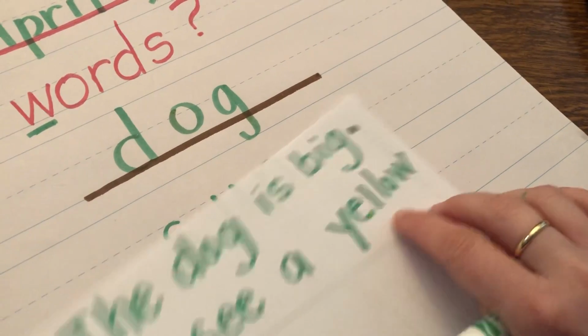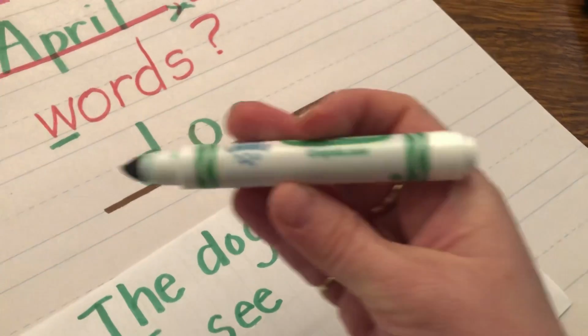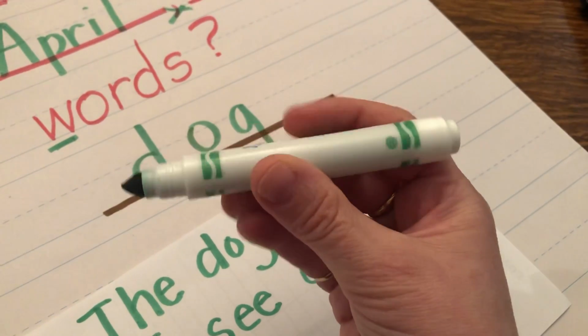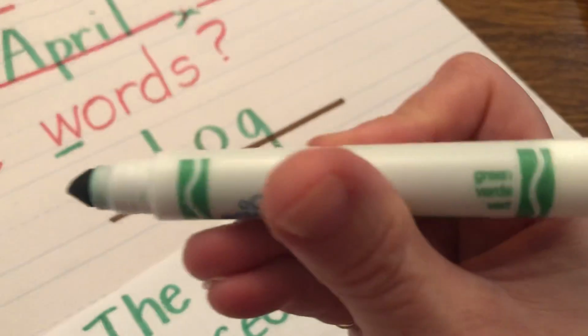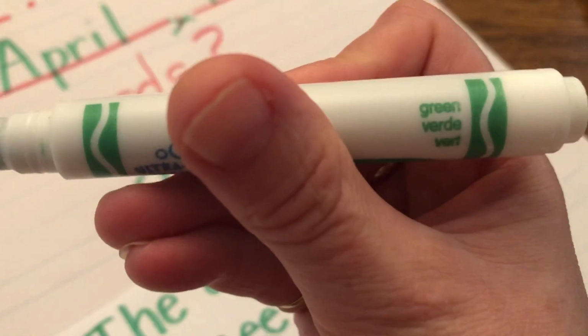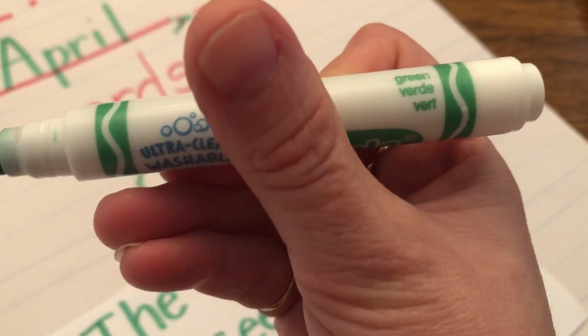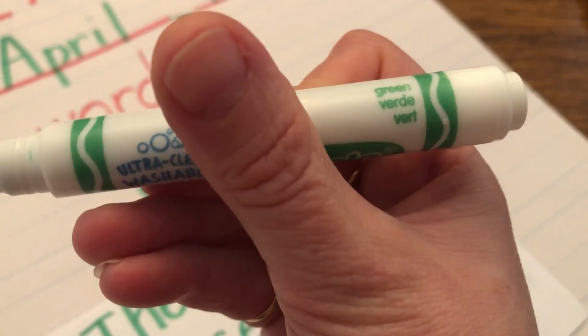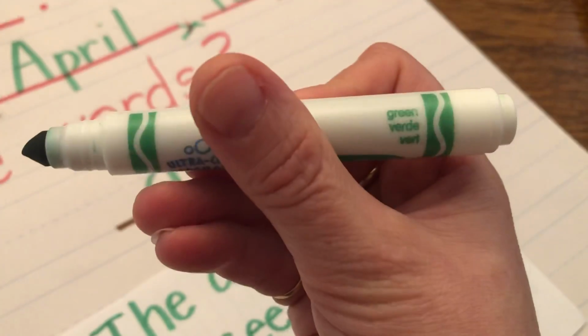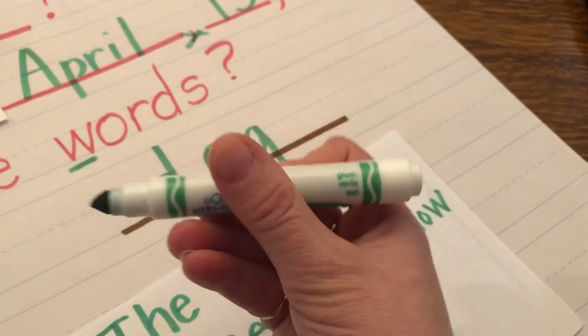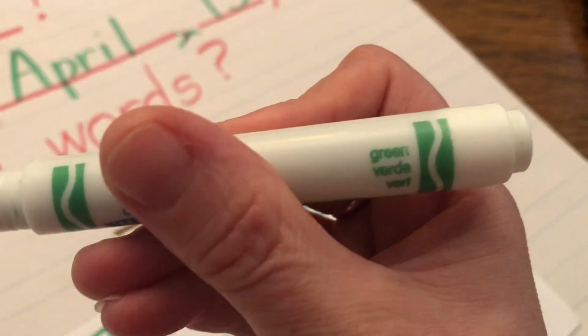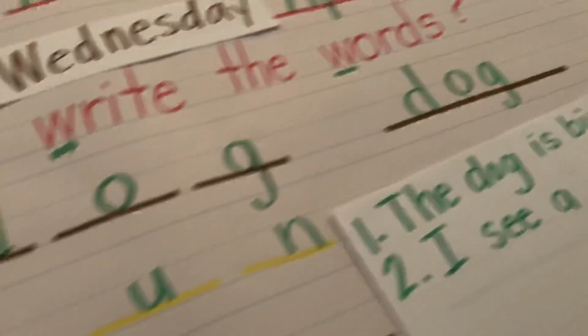And did you know sometimes if you can't remember how to spell the color words, if you have crayons, the color word is usually labeled on the crayon, sometimes on markers too. I don't know if this is a green marker. Yep, there's the word green right there. And then it's green verde in Spanish, and I believe that is French vert. So if you need to write color words, use your words on your marker or your crayons.